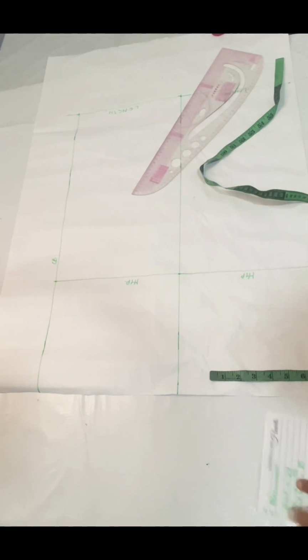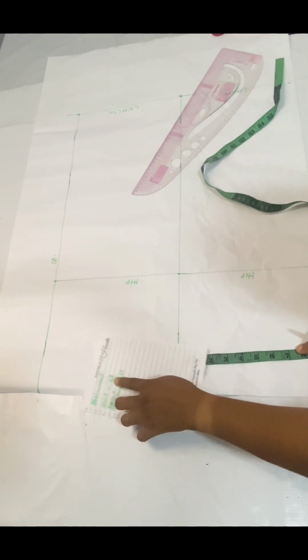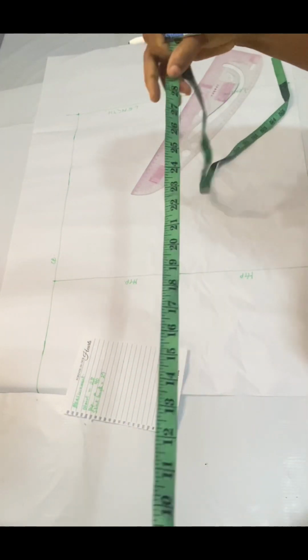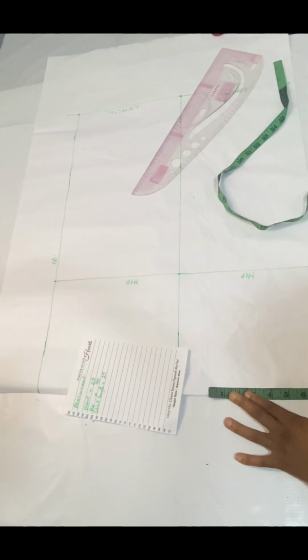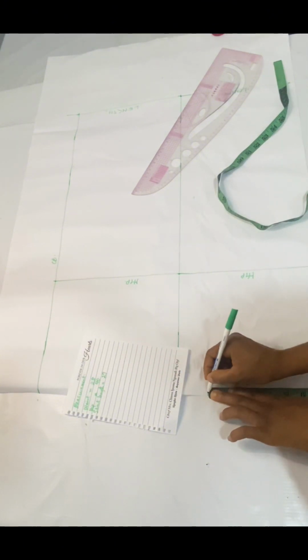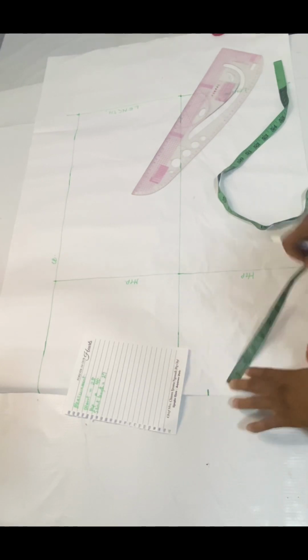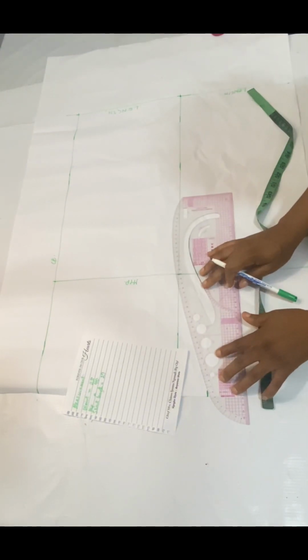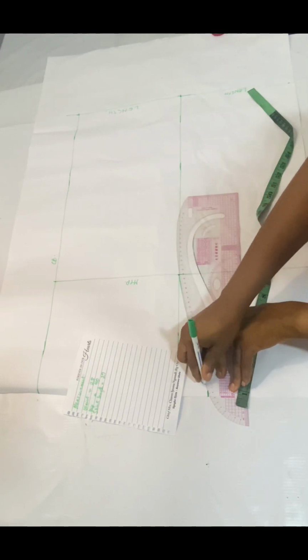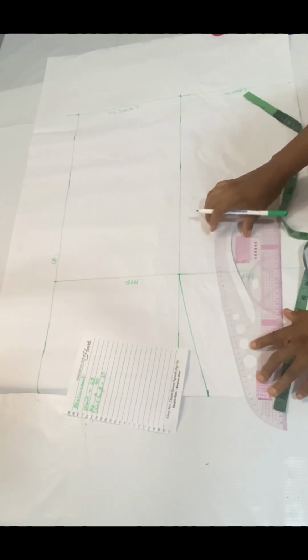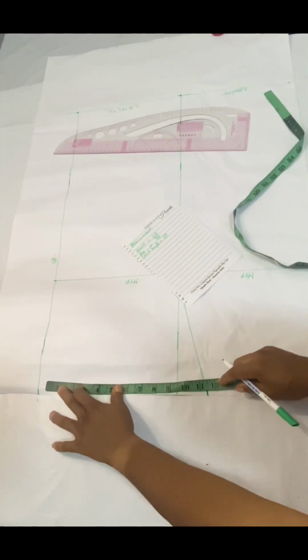So the next thing is to take our waist measurement. Waist measurement is 28 divided by 4. That is 7. Adding 1 inch for allowance, so I'll take down 8, both front and back. This is 8. I'll use the curved side of my ruler to take down from my waist to my hip. So using a curved ruler, not a straight line, because that place is not straight.